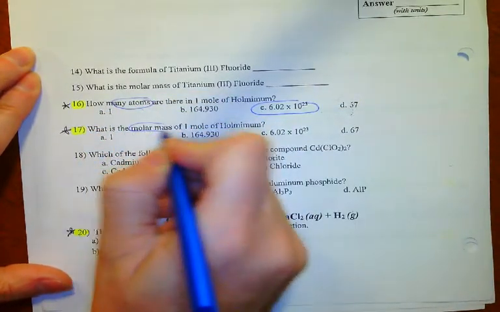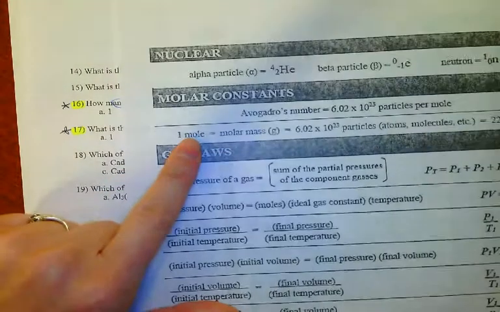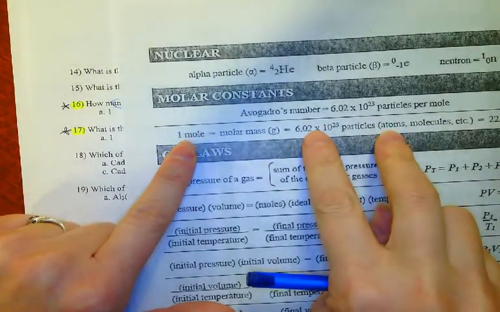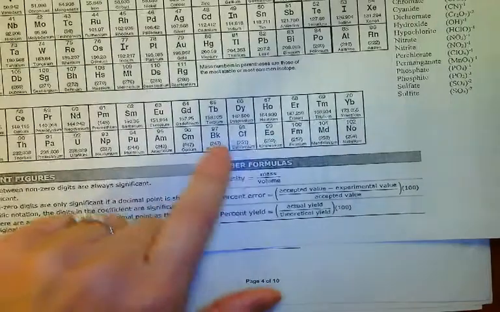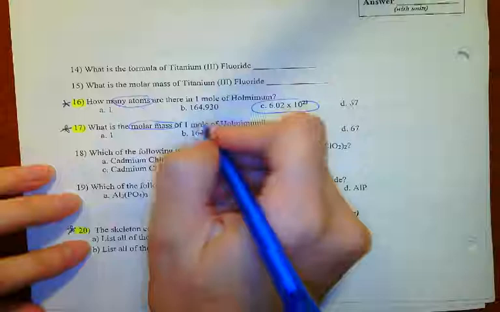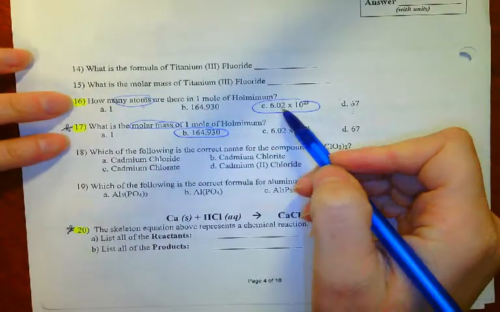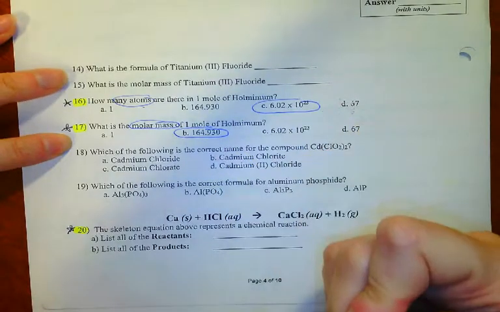Now this time they're asking me for molar mass in 1 mole of holmium. So 1 mole equals this many atoms, but 1 mole equals molar mass in grams. So we need to find this fantastic element, number 67. Molar mass 164.930 for B. Okay, so 2 different types of questions. How many atoms are in a mole and molar mass.